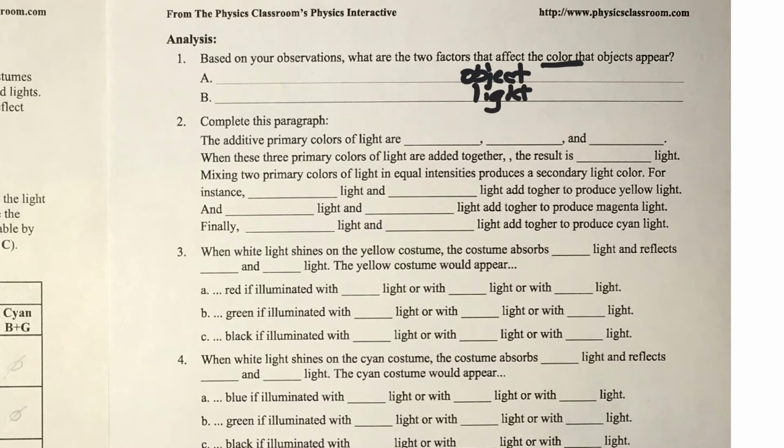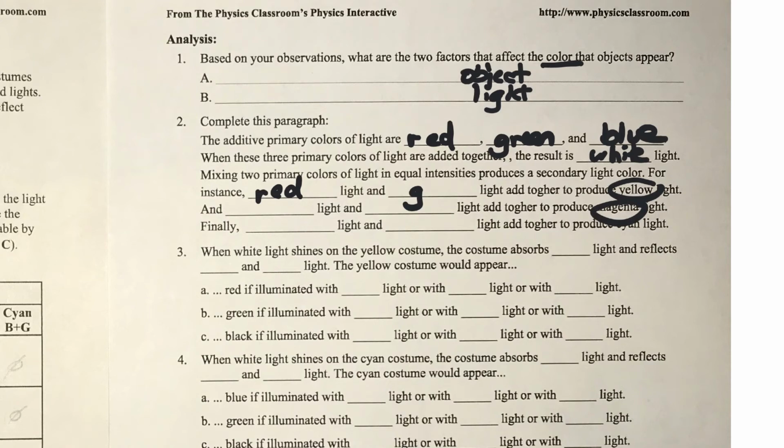If you remember from our previous notes, the additive primary colors of light are RGB, red, green, and blue. And when you mix them together, you get white. Now, in order to produce yellow light, you have to mix together red and green. And I'd like you to write these out. To make magenta light, you need red and blue. And to make cyan light, you need blue and green.